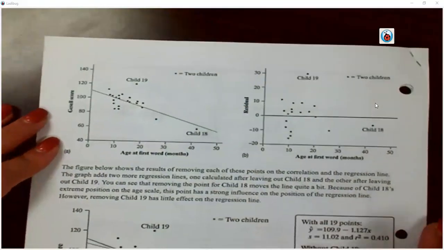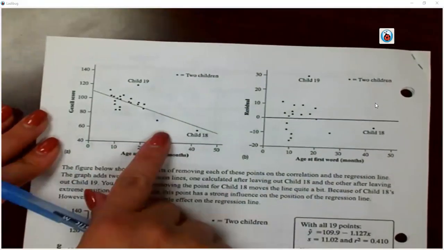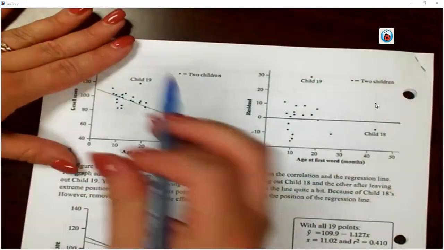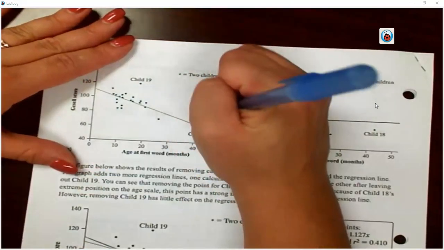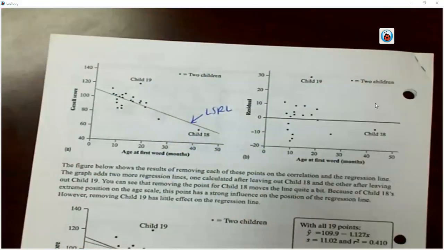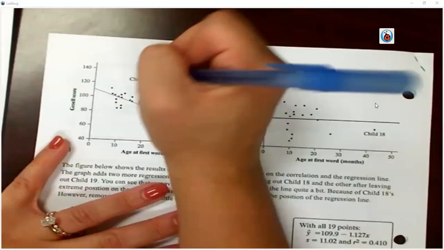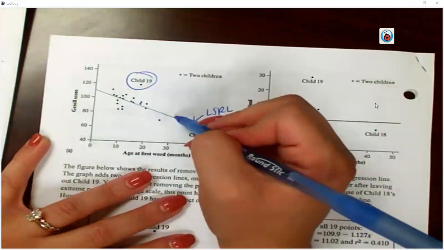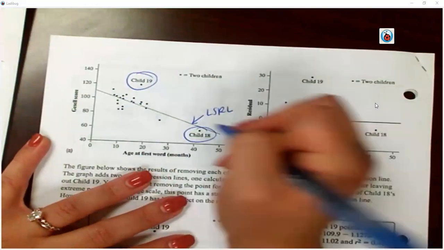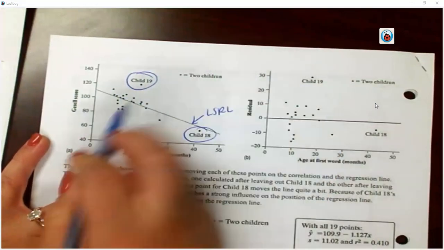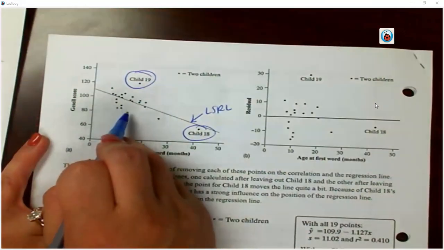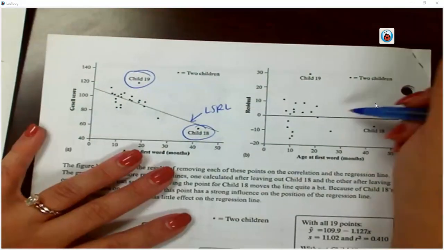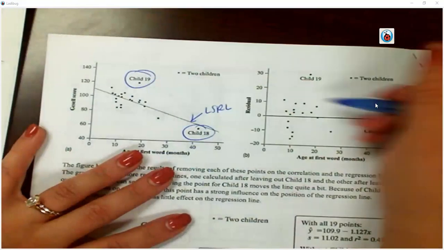Okay, so here is our scatter plot. You have the least square regression line. This is your least square regression line. So you have child 19, which is not in the overall pattern, but then you have child 18 down here who is close to the pattern, but it's away from the other points. Then you're going to also have that same graph, but now you have the residual plot on this side.